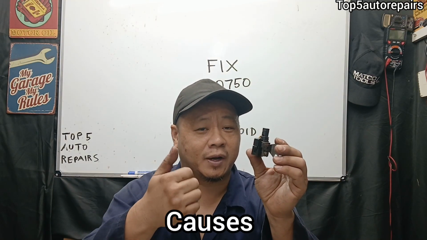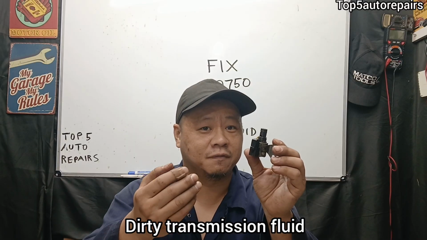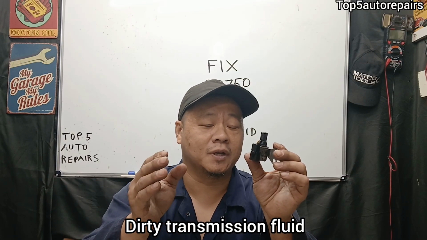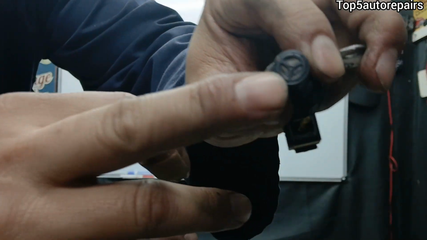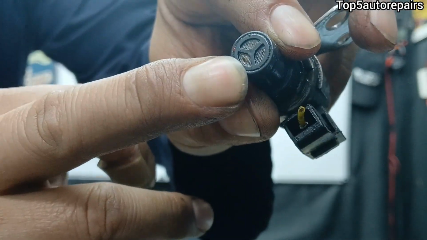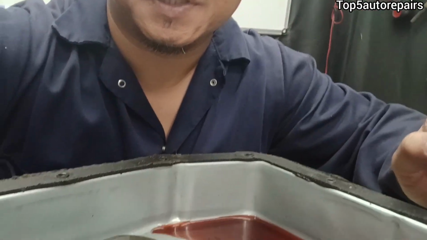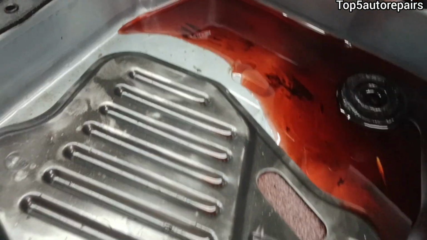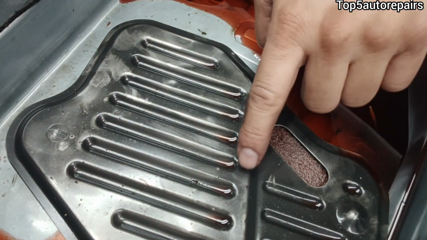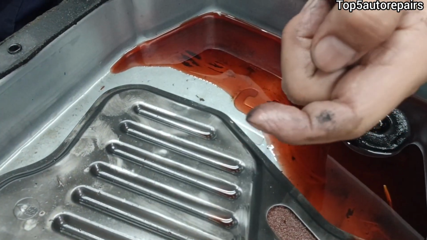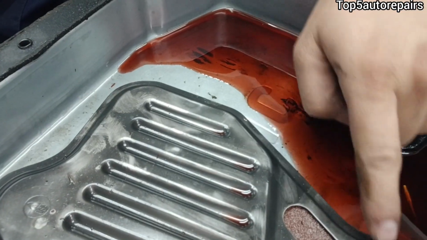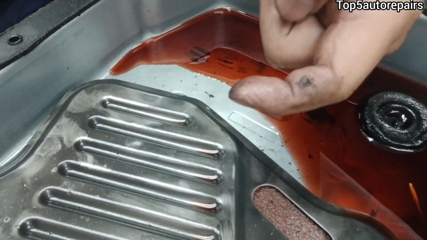The number one reason why the shift solenoid fails is going to be dirty transmission fluid. If the transmission fluid is dirty, it can cause the shift solenoid to start to clog. What I have here is dirty transmission fluid. If you look at the filter, you can see there's a lot of friction material on it, and this can cause the shift solenoid to clog.